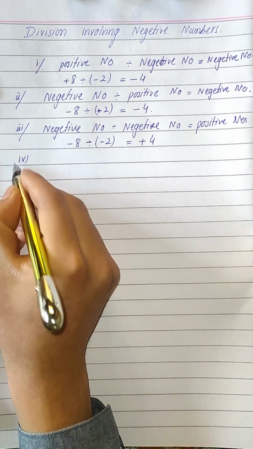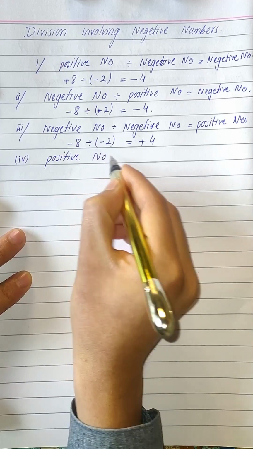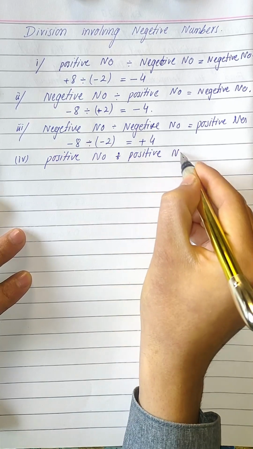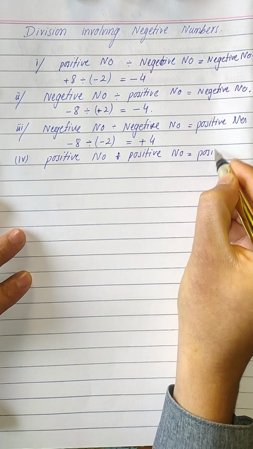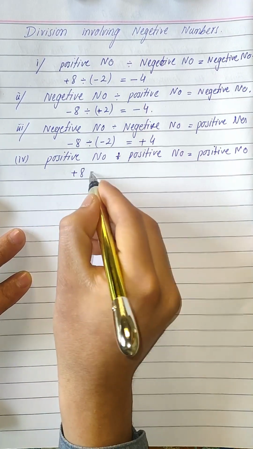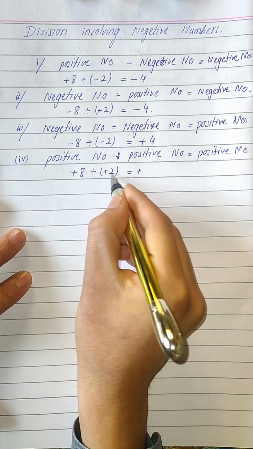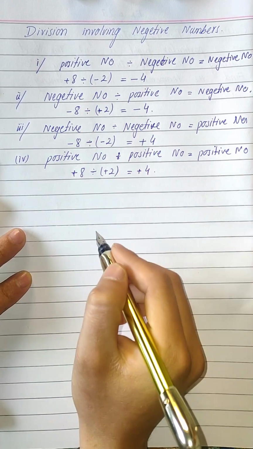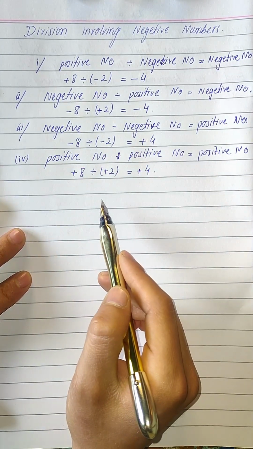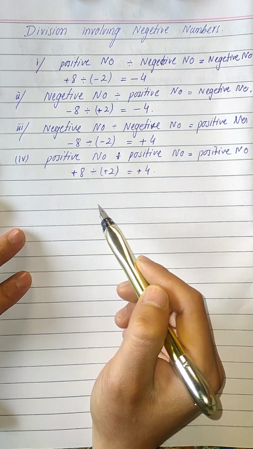And the fourth one is very easy, because if we divide a positive number divided by a positive number, the answer again will be a positive number. So an example is if we divide plus 8 divided by plus 2. So positive divided by positive will be positive, and 8 divided by 2 will be 4. So this is how we are going to divide negative numbers with positive numbers, or a negative number with a negative number. You just have to memorize these 4 rules or 4 laws so that you can solve the exercise 2C.